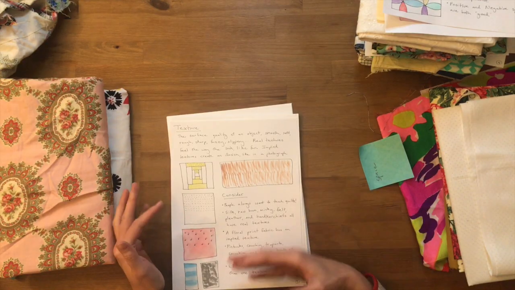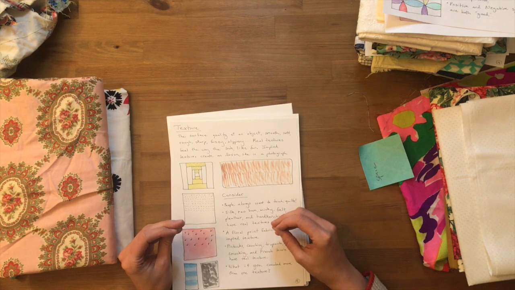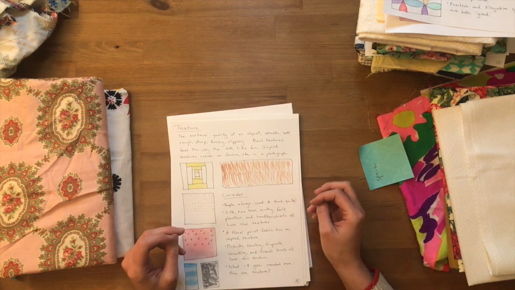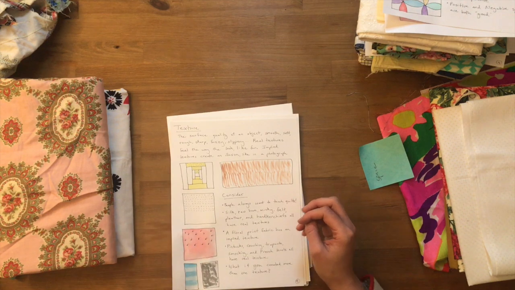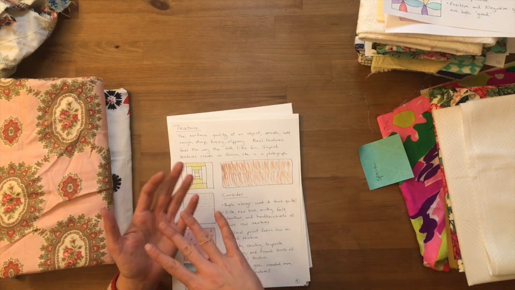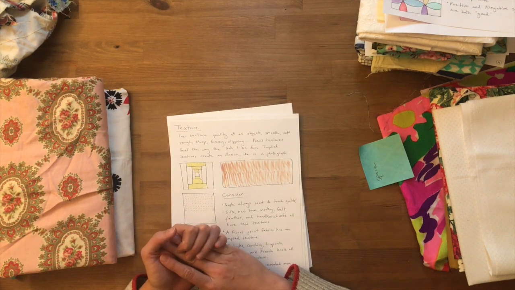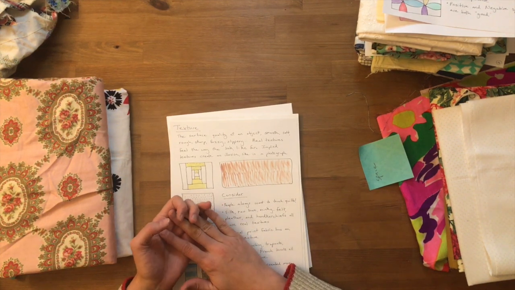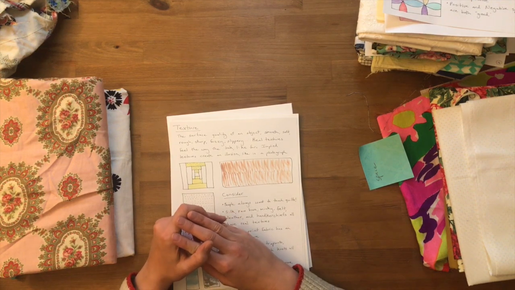Our next element is texture, the surface quality of an object, whether something is rough or smooth, if there are knots on it. A very important distinction is, of course, the types of textures, and the other distinction is whether it is a real texture or an implied texture. It can look one way and feel another way. And that is an occasion where something has an implied texture.